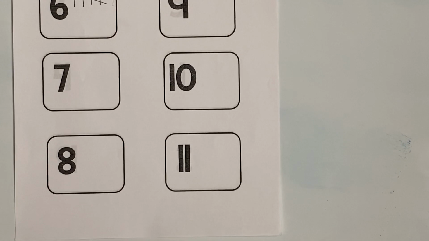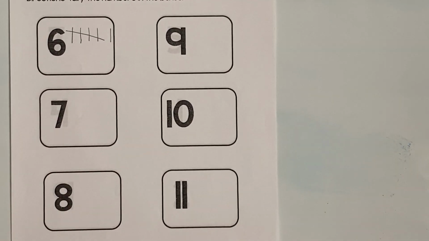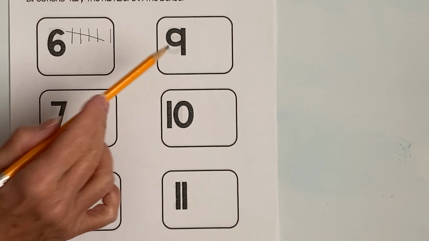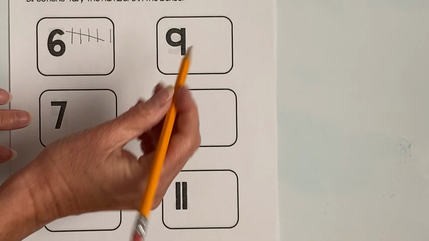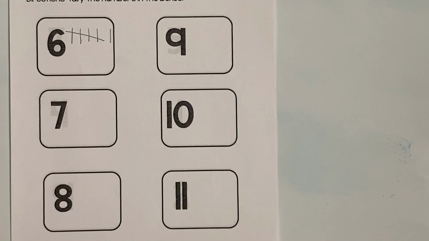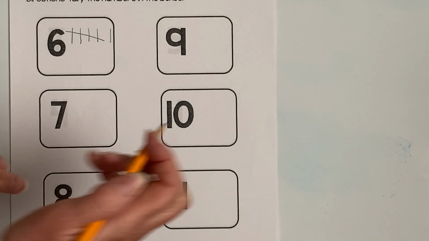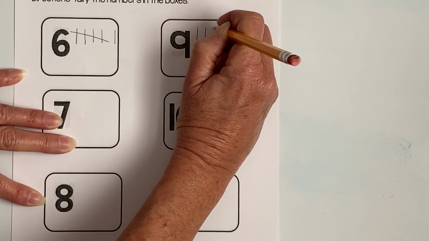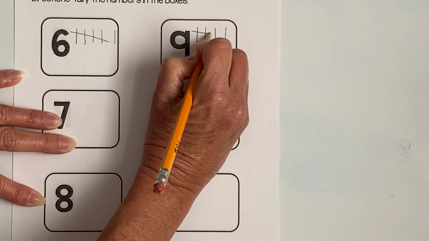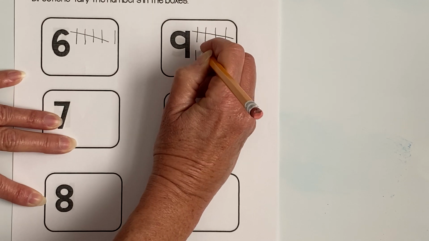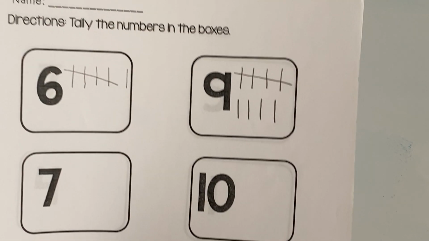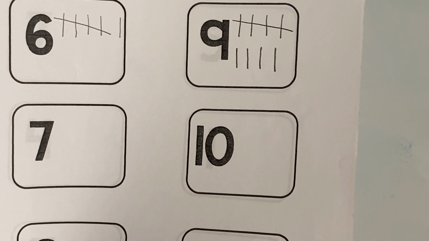Does yours look like Miss Pam's? You can double check. Good job. All right, let's do number 9, the one across from number 6. Now, if you run out of room, obviously you can come down and make a second row. So let's see what it looks like using tallies for the number 9. Are you ready? Here we go. 1, 2, 3, 4, 5, 6, 7, 8, 9. Did you get the correct amount of tallies?